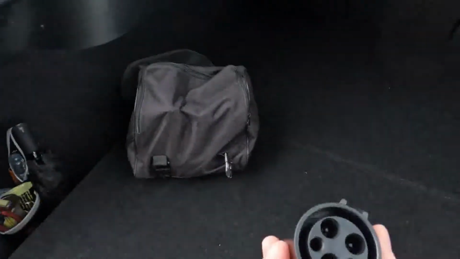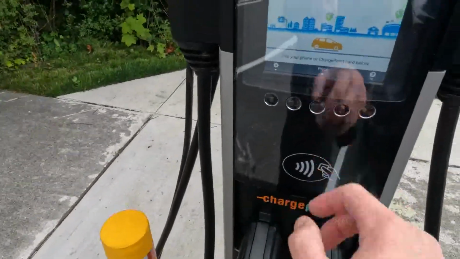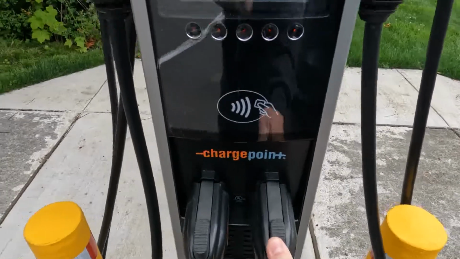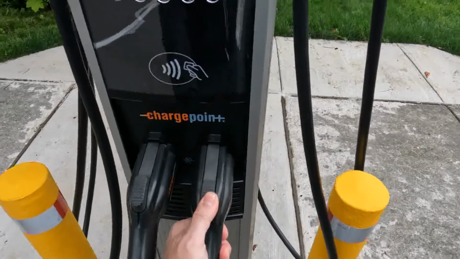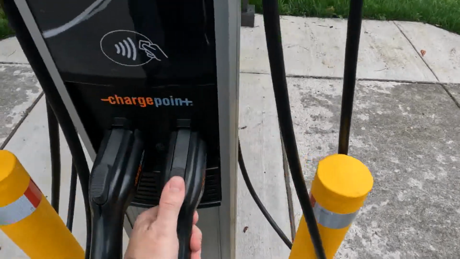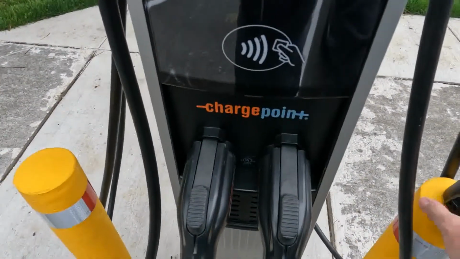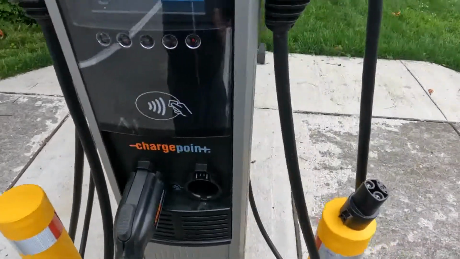Okay, folks, so we are going to get our adapter out. We've seen this adapter before, and we've got it right here. Again, this is a J1772 to Tesla. And here's our ChargePoint, so we can look at our price, and we get the first hour free. So we're going to go ahead and just unclip our handle here. Hopefully. This is a brand new charger, so everything's a little bit stiff. There we go.